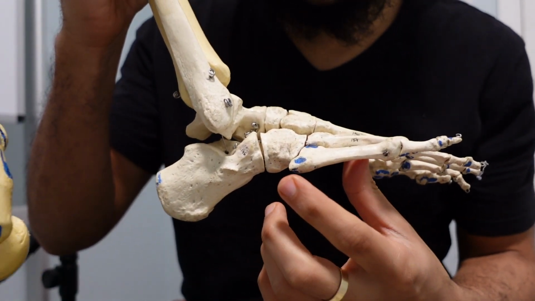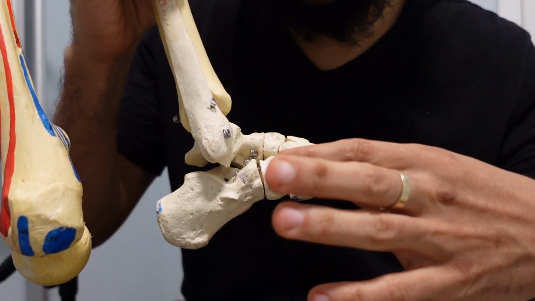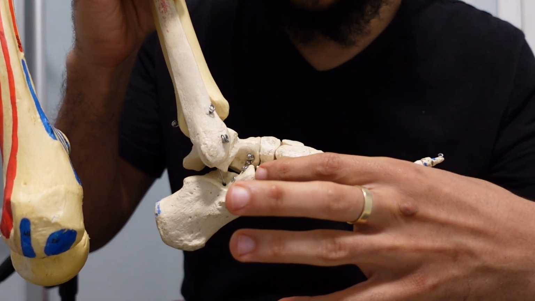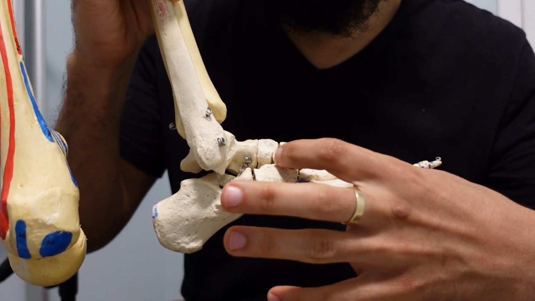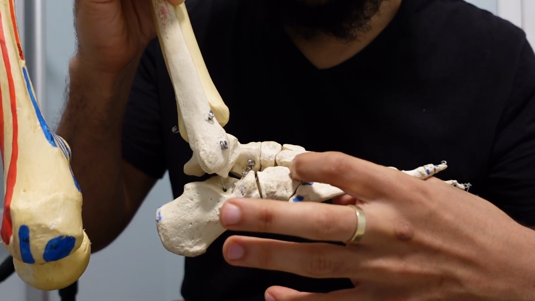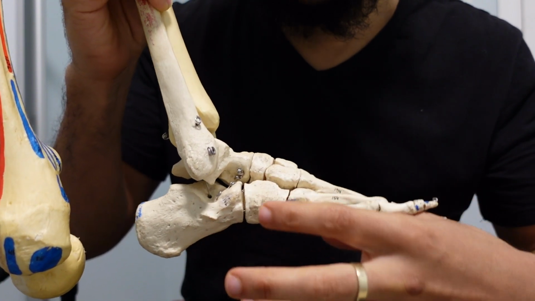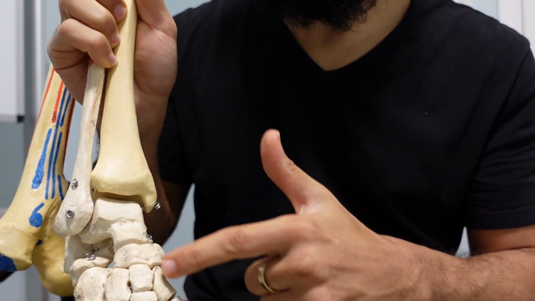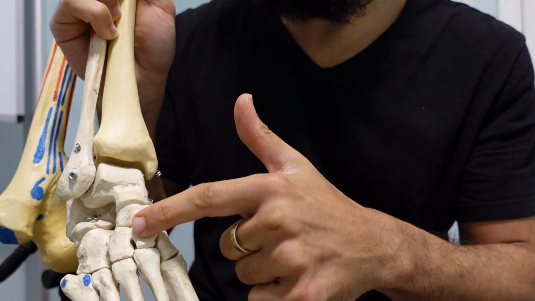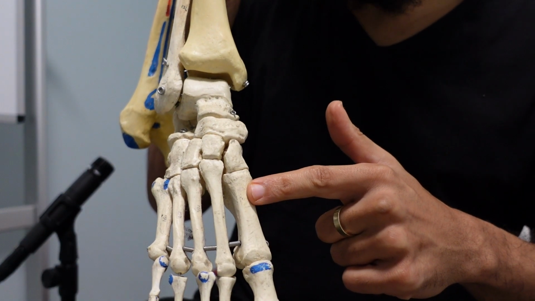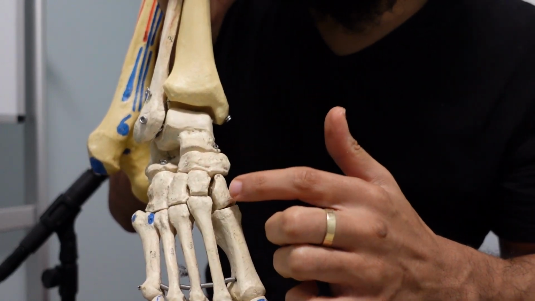Another thing we can appreciate on this lateral side is now moving into the midfoot. The cuboid is the most lateral of these bones of the midfoot, all the way out here on this lateral margin of the foot. And then traveling medial to that are the three cuneiforms. Cuneiforms because they look like the cuneiform tablets that hold the Sumerian alphabet. And so these are named based on their position.